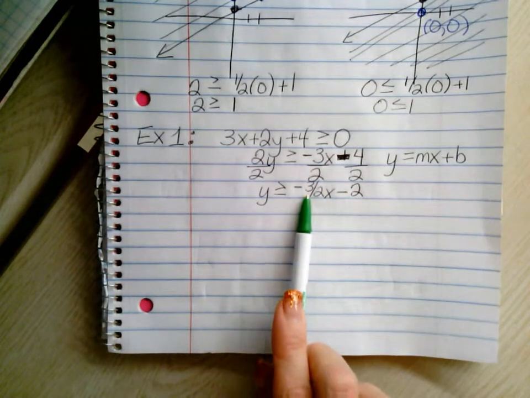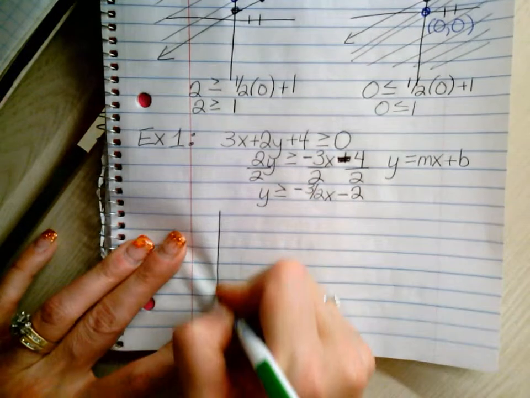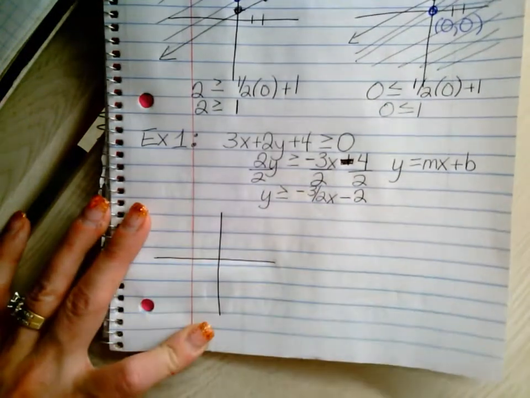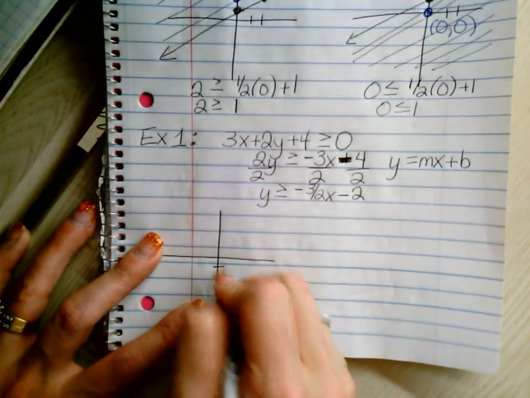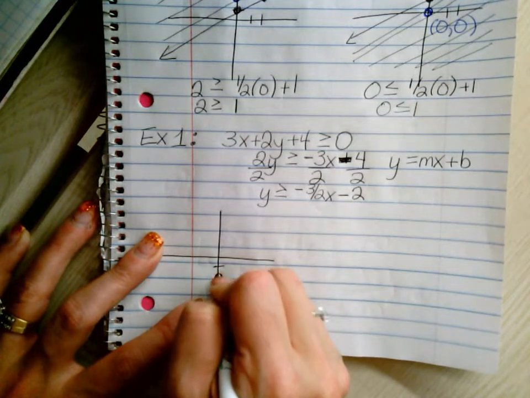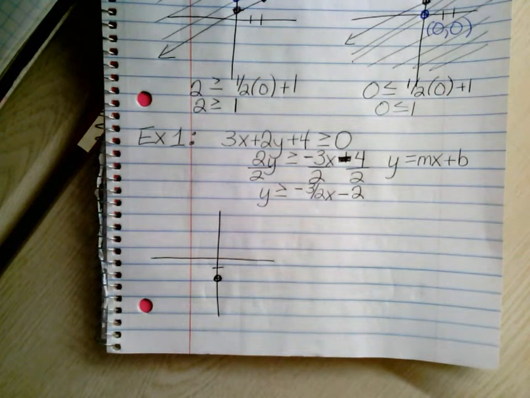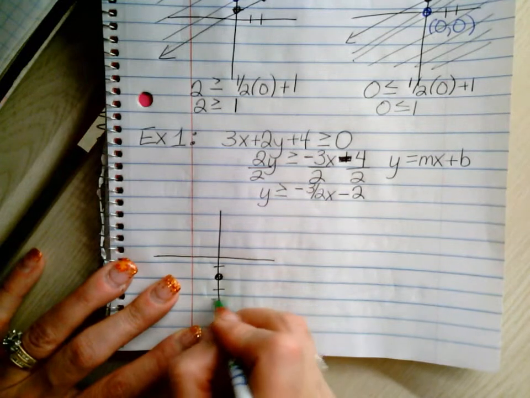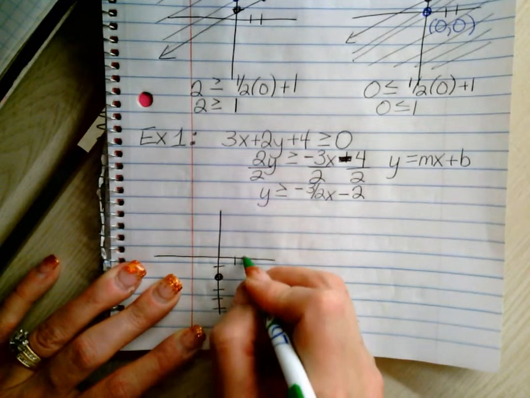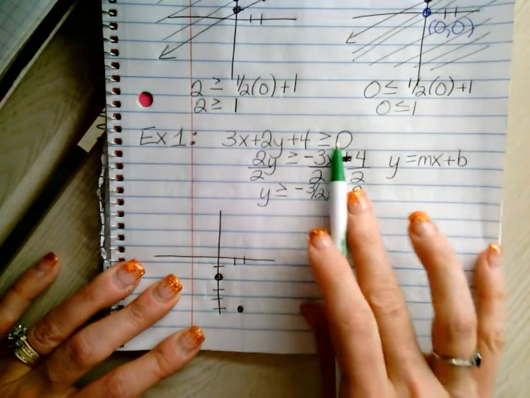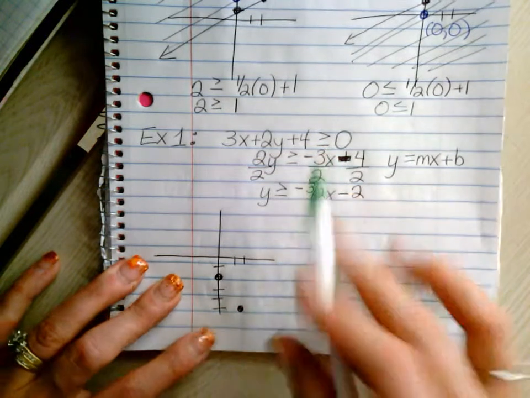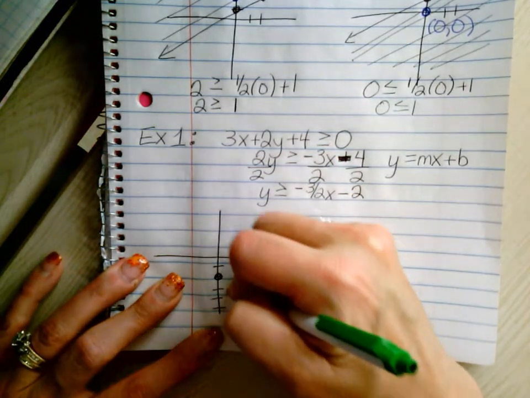Y-intercept, slope. Graph it. Y-intercept is a negative 2. 1, 2. There's my y-intercept. Okay? My slope is down 3, right 2. It's where that crosses, so it's like that. Since it is greater than or equal to, this line is solid.